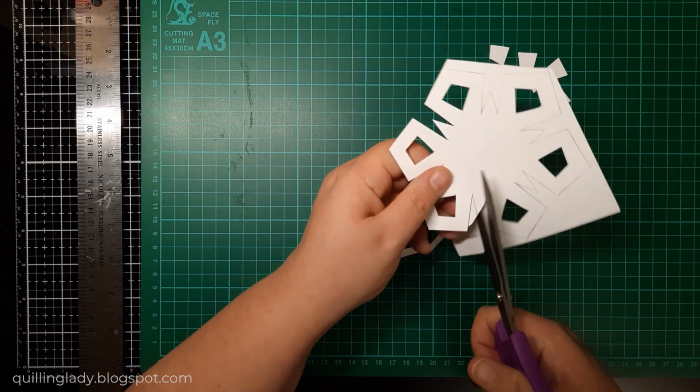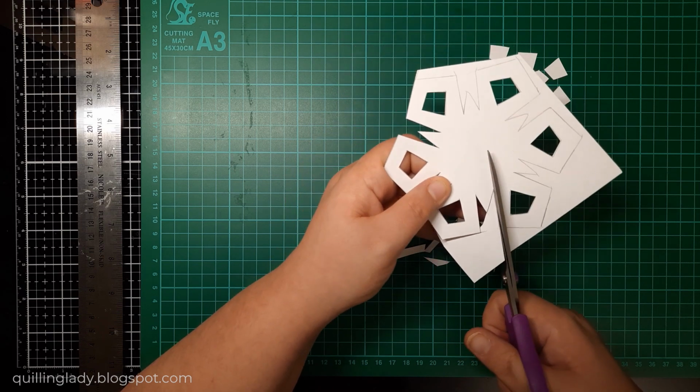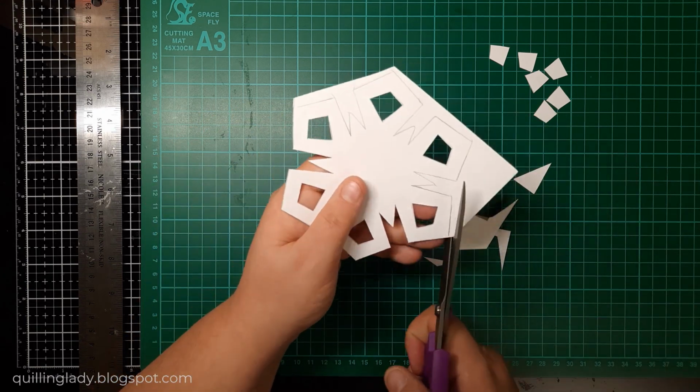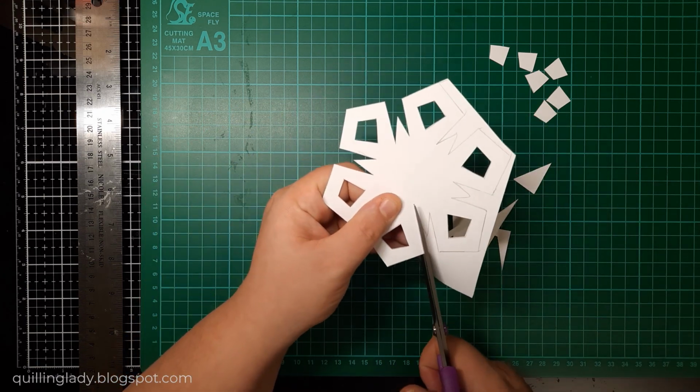As you can see, I'm going very slowly to cut out my shape with the scissors. And these scissors from Crafter's Companion are my totally go-to.